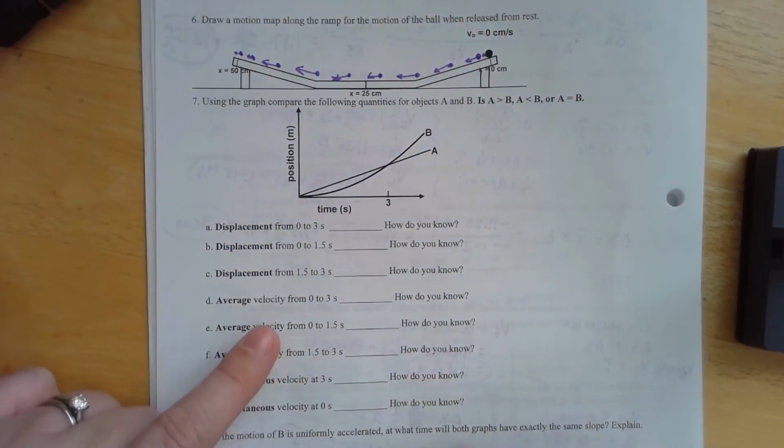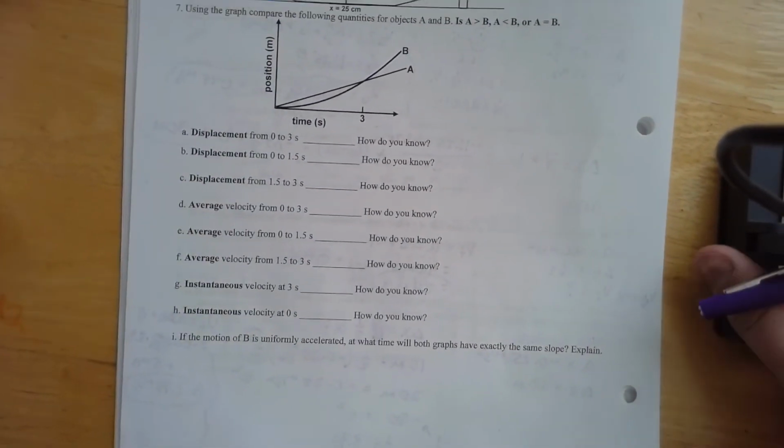I really like this one. So if you have questions about it, make sure you let me know.